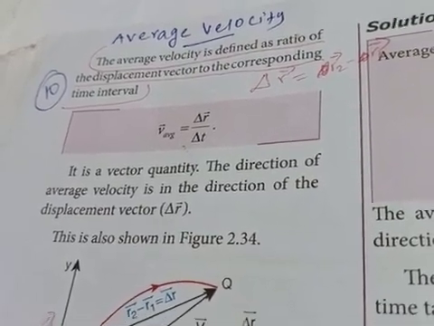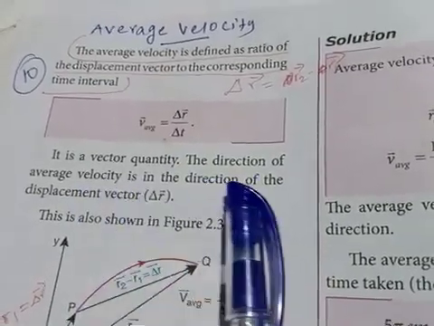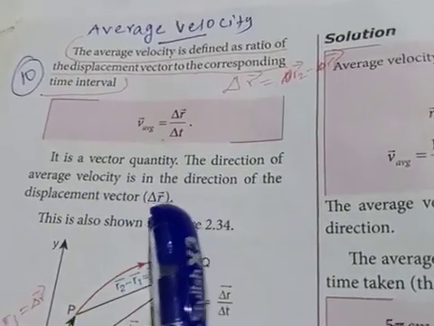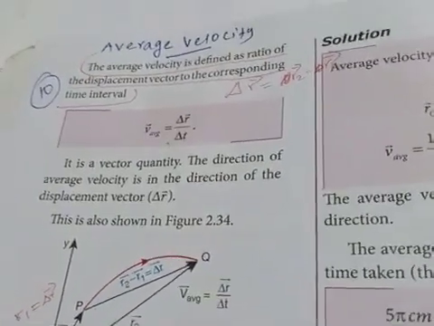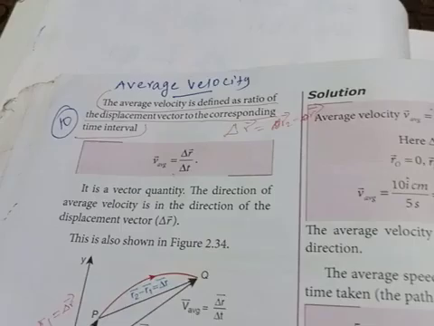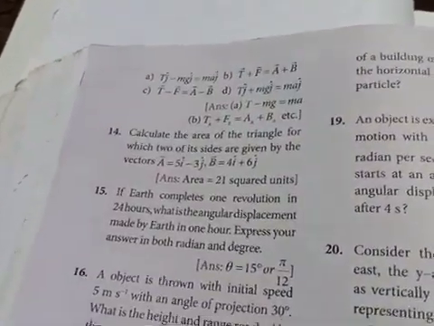Here is one difference: the direction of the average velocity is in the direction of the displacement vector. Just note it down. This is the short answer for question number 10.